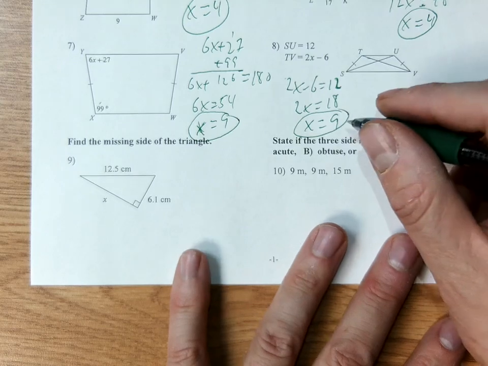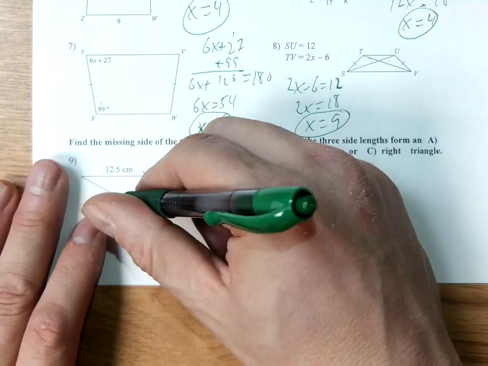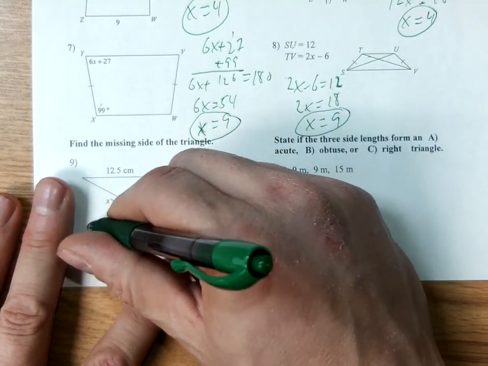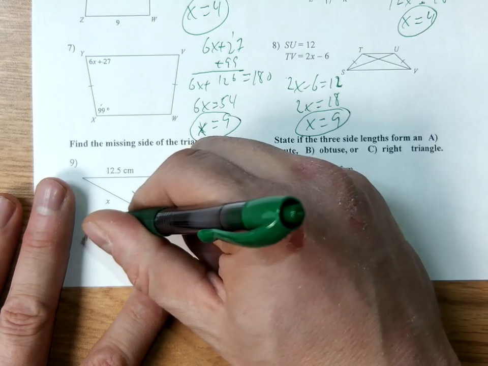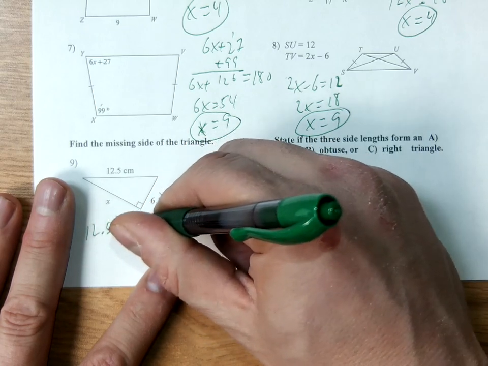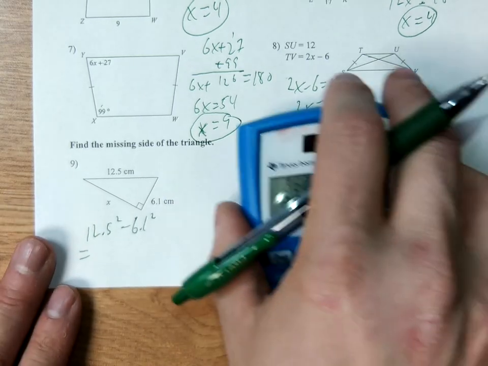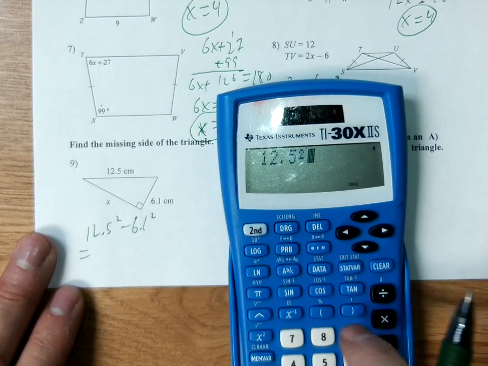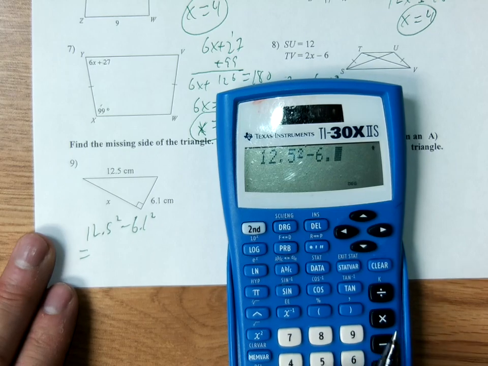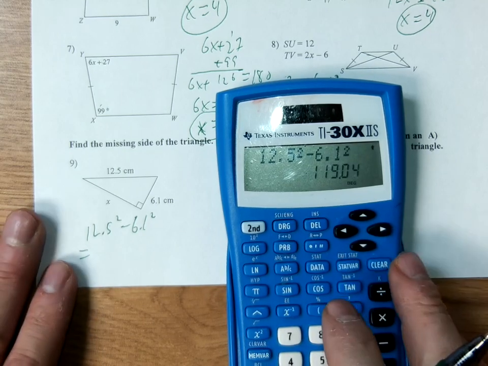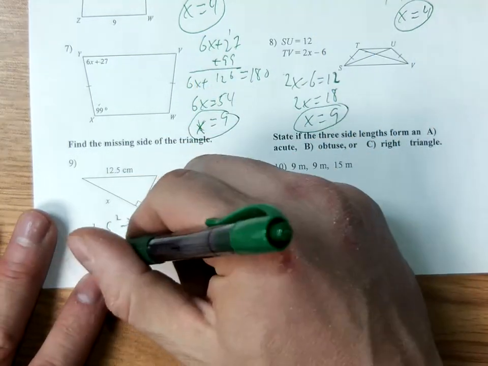Pythagorean theorem. This is looking for a leg, so we're going to subtract. 12.5 squared minus 6.1 squared will equal, this is where the calculator comes in, 12.5 squared minus 6 1/10 squared is 119, about.